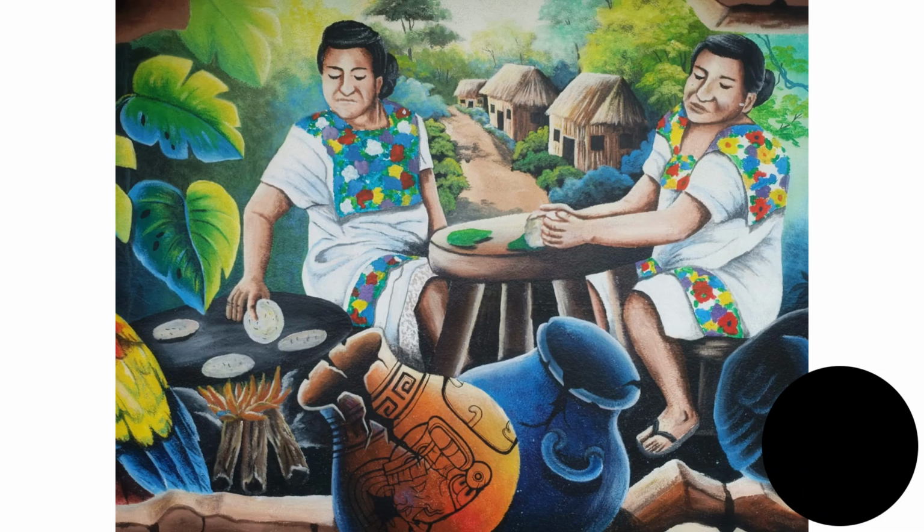This part of the painting shows San Antonio in the early days. This is how ladies make corn tortilla on the comal on a fogon. And in the background, we have the thatch roof houses like in the old times. And in the front, we have two traditional pottery vases used for storing water.